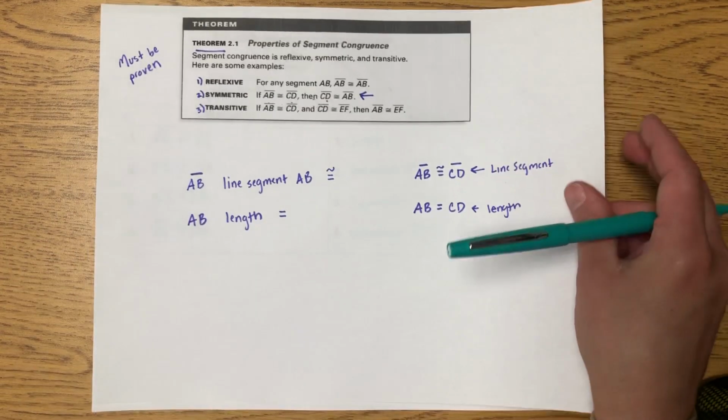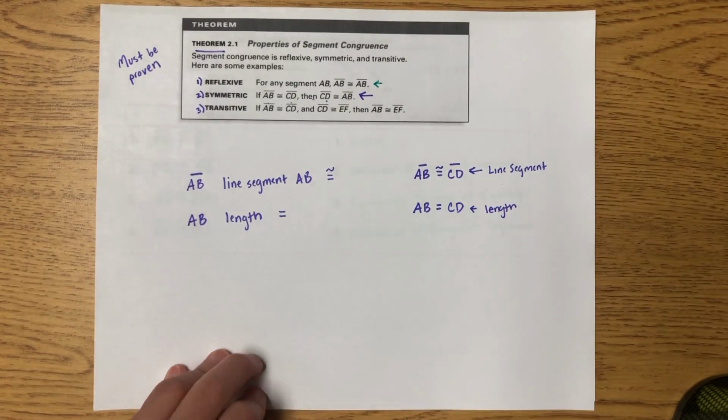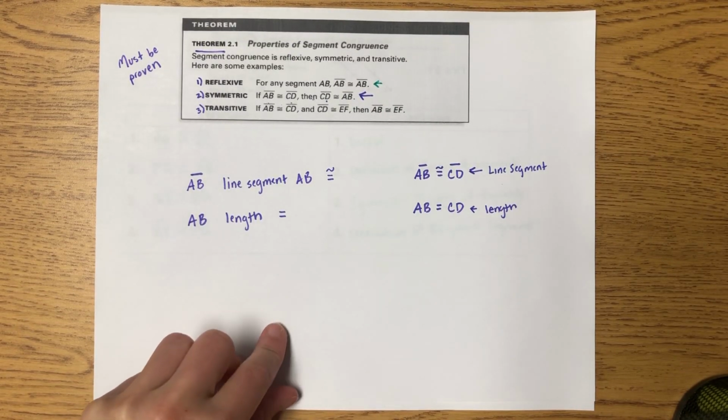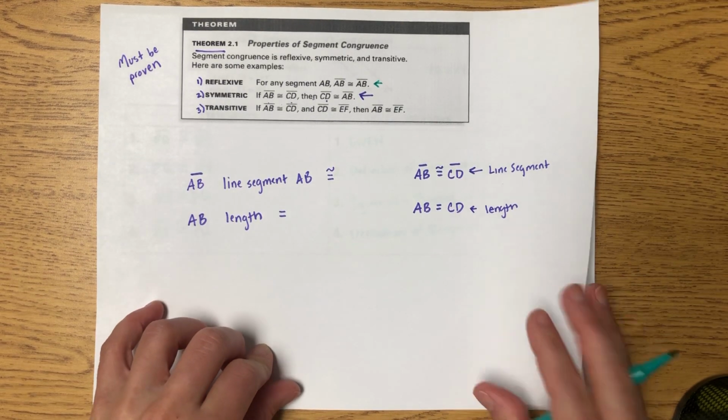So now let's look back here. We're going to go back and we're now going to look at the first one. We're going to look at the reflexive property. We're going to prove segment congruence using the reflexive property.